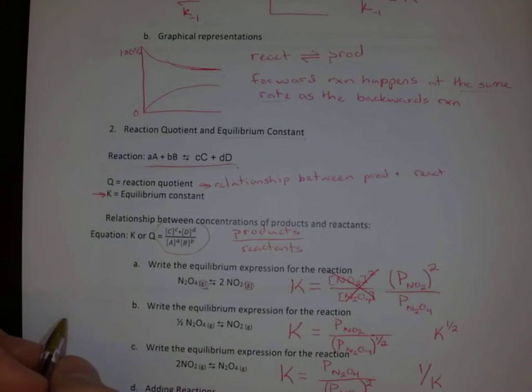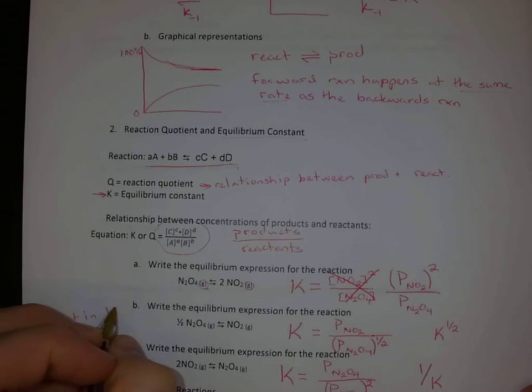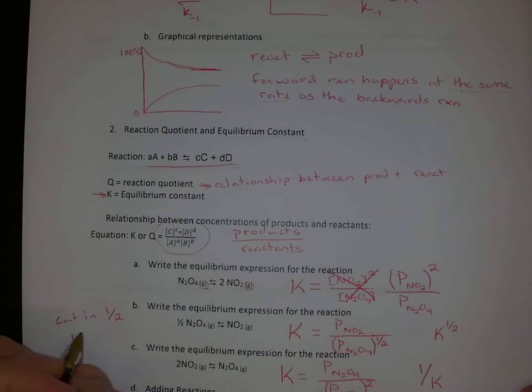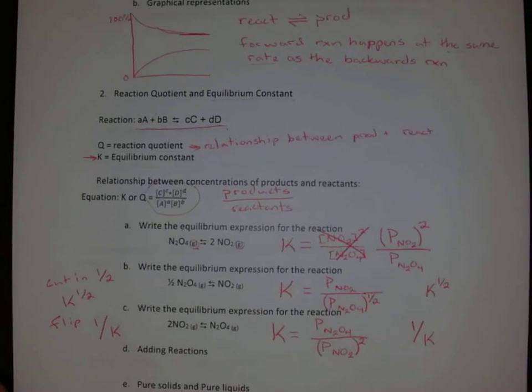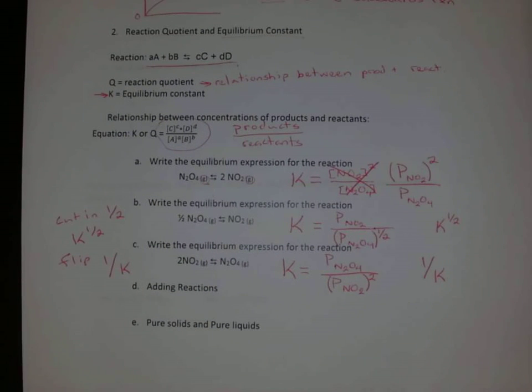Again, this is going to become important when we start adding our reactions. So let's summarize here. When we cut the reaction in half, we get K to that power. When we flip the reaction, we get 1 over K.